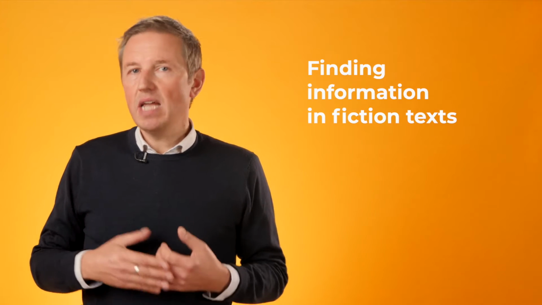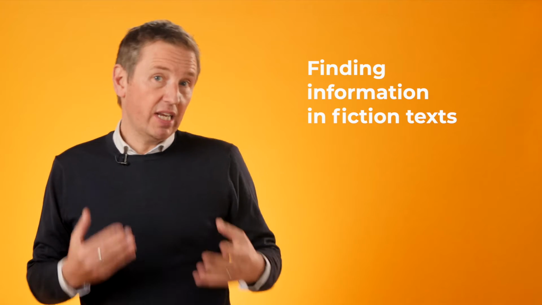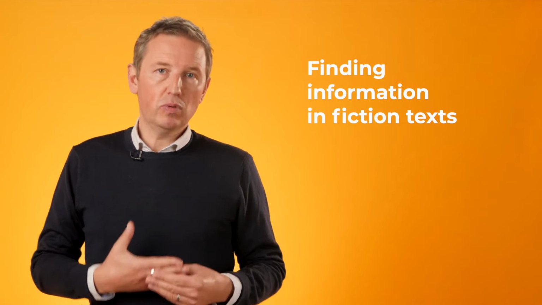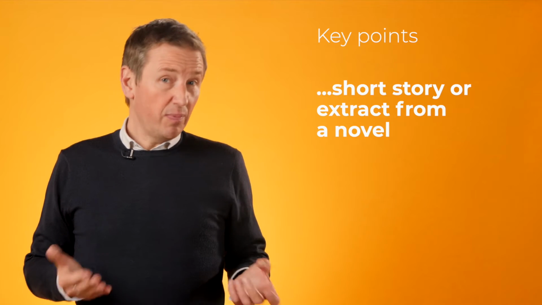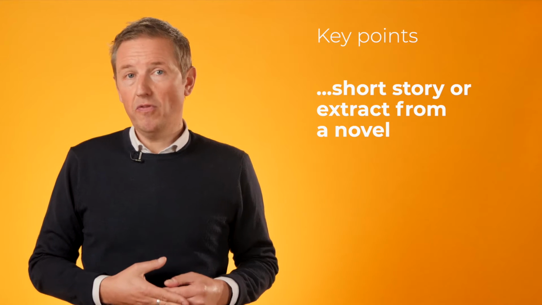This session is going to concentrate on finding information in fiction texts, something that in English language is a really important skill. So I'd like you to take away some key points with you from this session. You're very likely going to be asked to write about a short fiction text. It might be a short story or an extract from a novel, and very possibly, depending on your exam syllabus, one you have not seen before.